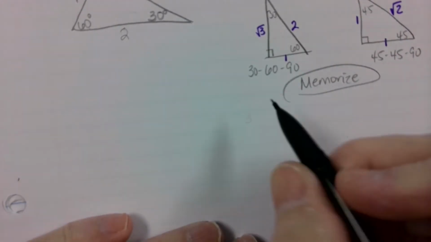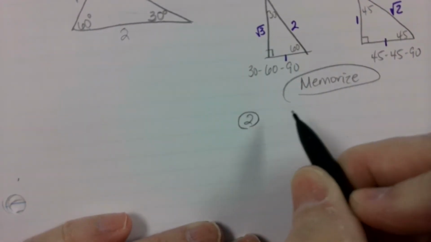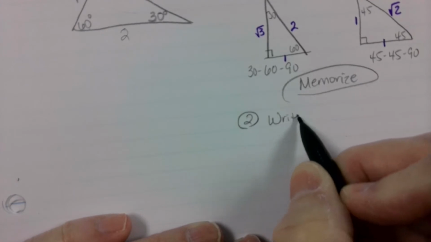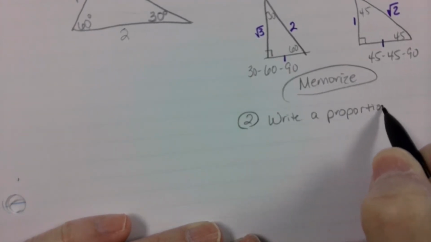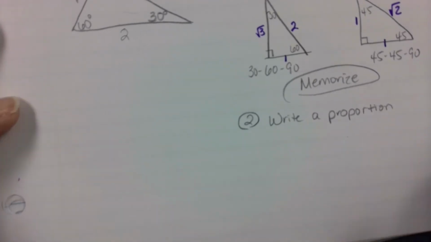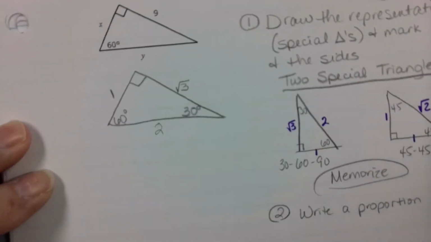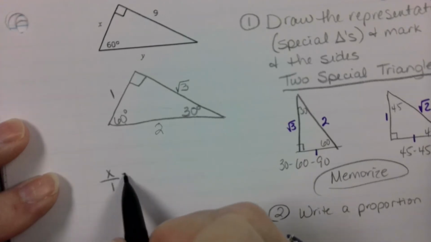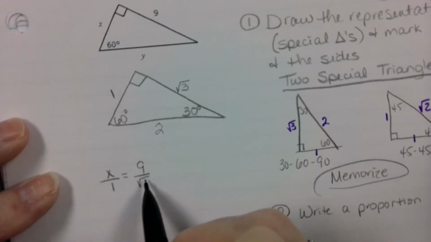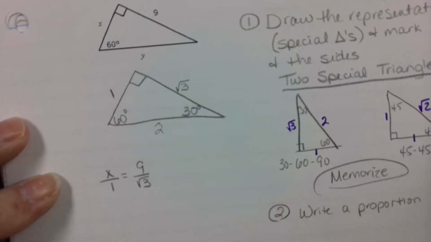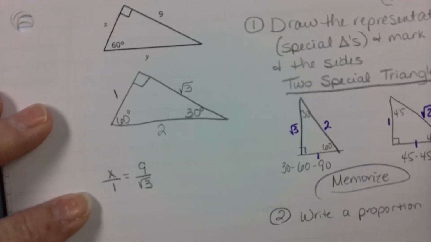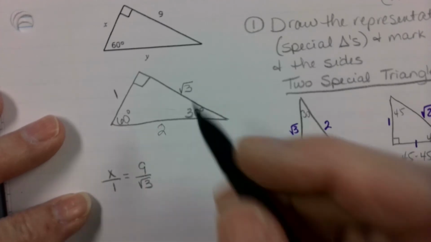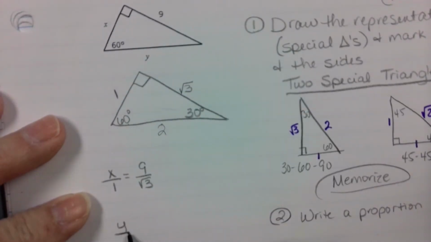Step 2 is to write a proportion. So in this case, I can say x is to 1 as 9 is to the square root of 3. I could also write another one for y. I could say y is to 2 as 9 is to the square root of 3.